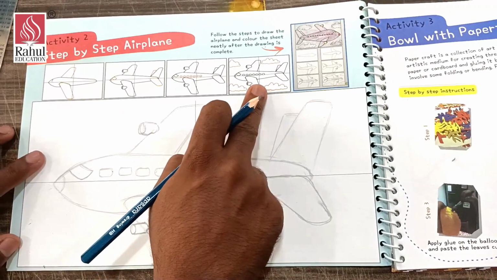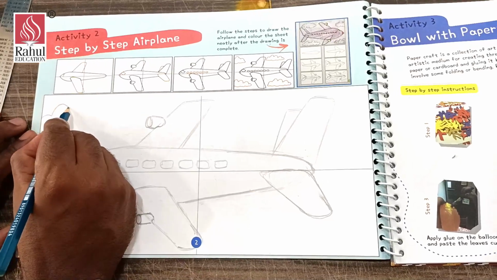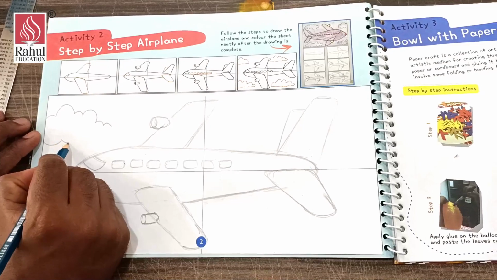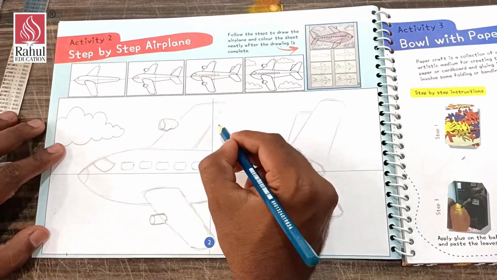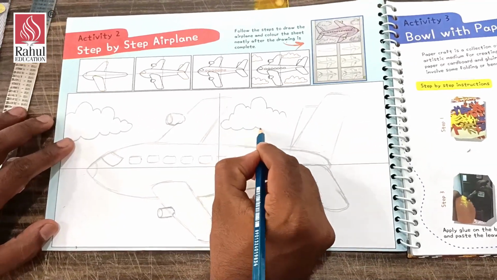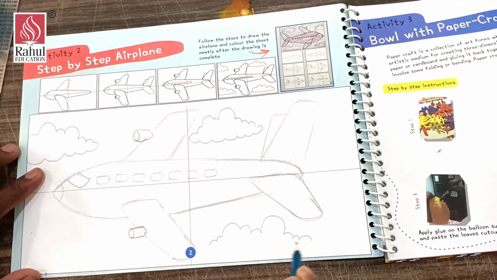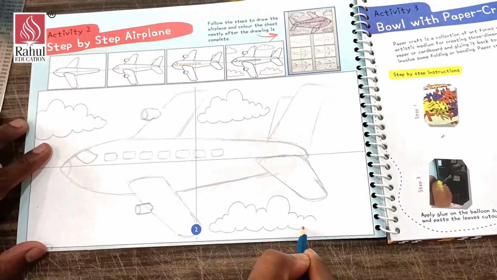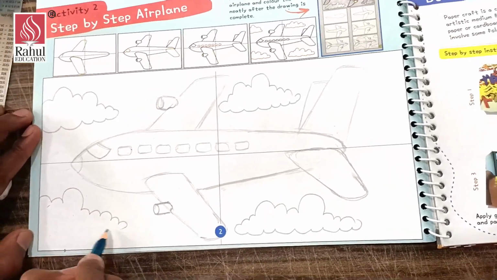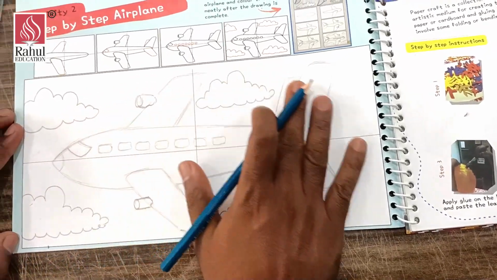Now I am doing this fourth step. We have to draw here clouds. Like this, then we have to copy. Here also. This way we have to complete the full picture.